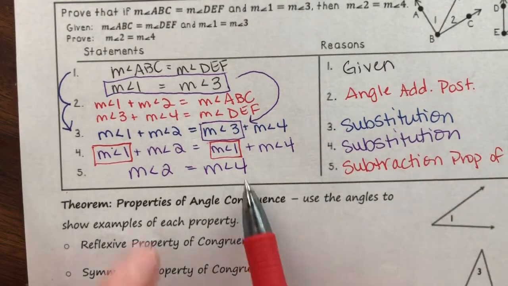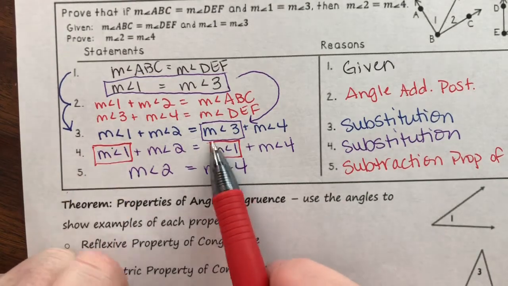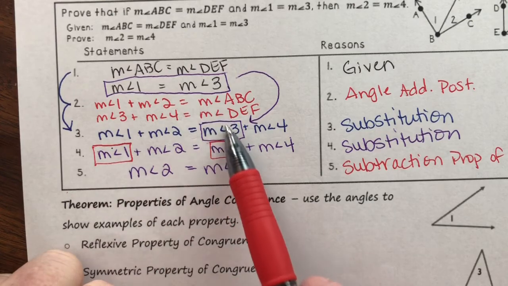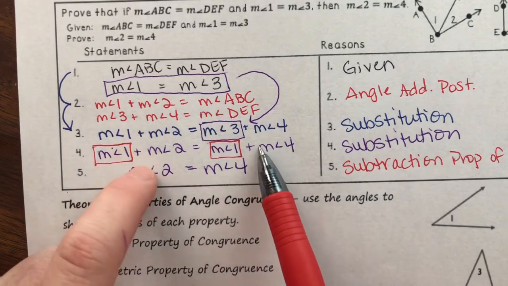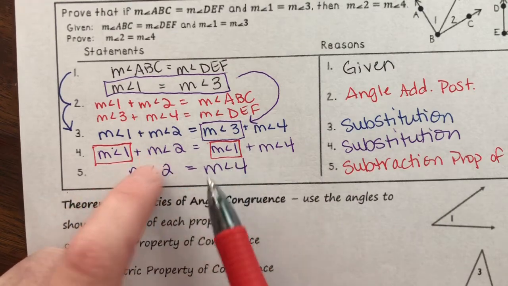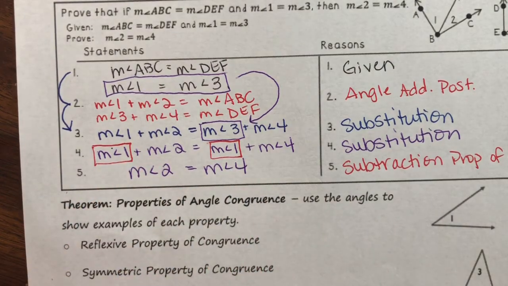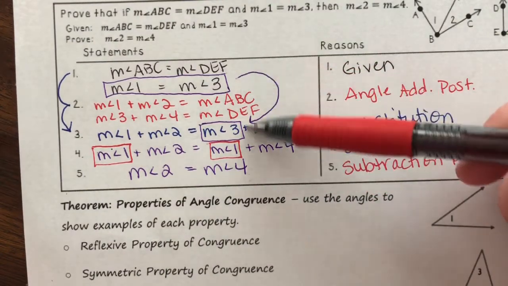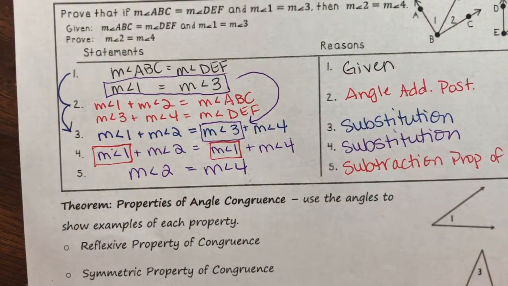When I subtract the same thing from both sides of an equal sign, that keeps the two sides equal. I get rid of it here, so I have to do the same thing here. So even though both sides were worth more and now they're worth less, they're still equal to each other. That was my goal. Okay, so I made it from the given statement to the proved statement with these steps in between using these rules.